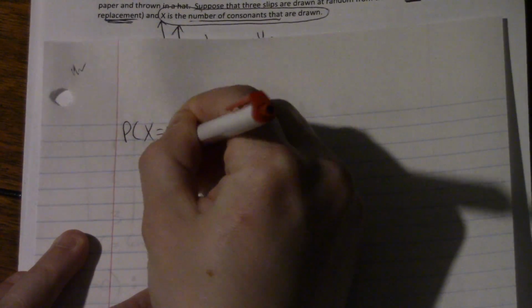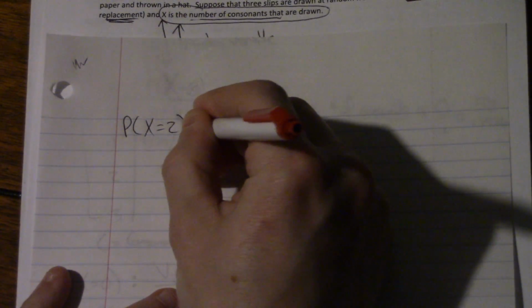So next we have the probability that x is 2. Same idea, what does this mean? The first step is like a translation. We're saying, what's the probability that in our 3 slips of paper the number of consonants we have is 2? So we have 2 consonants, 1 vowel. What can that look like?